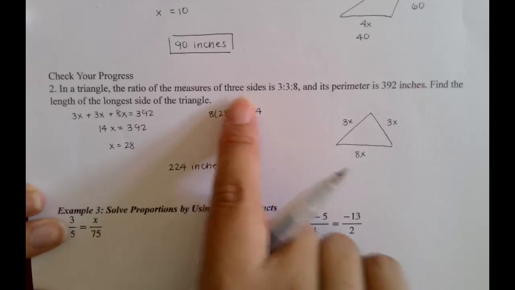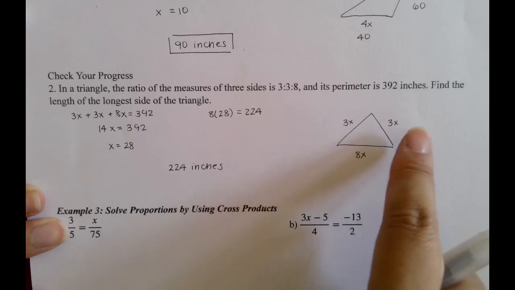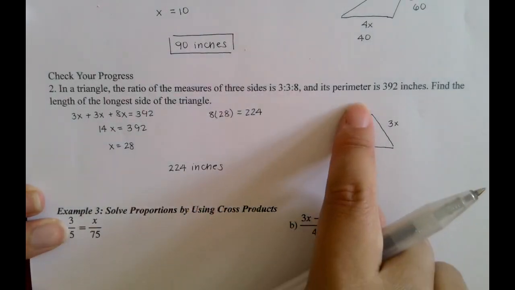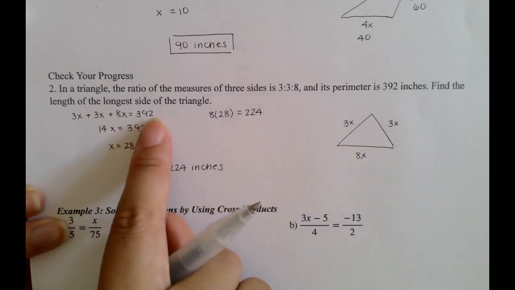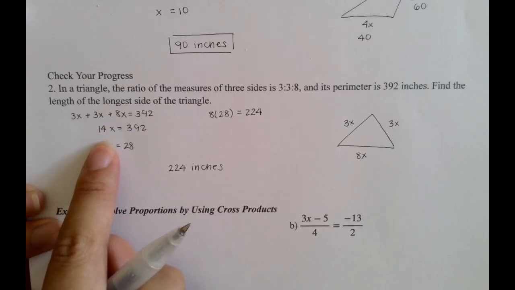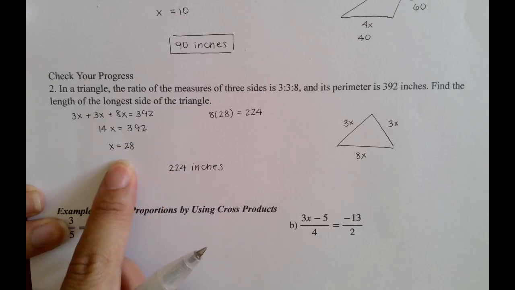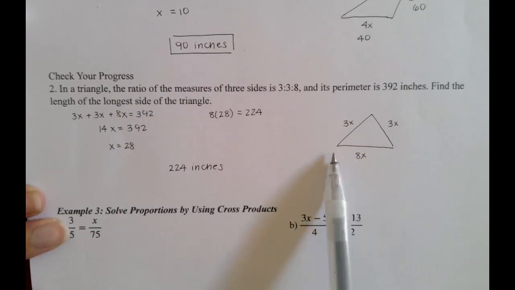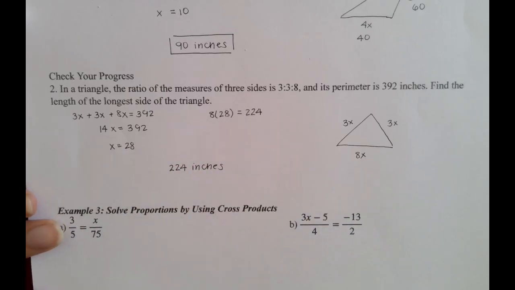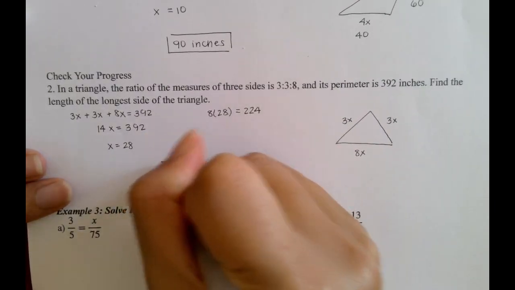The ratio of the measures of the three sides is 3, 3, 8. So I just drew a triangle, and the sides are 3x, 3x, and 8x. Its perimeter is 392 inches, so 3x plus 3x plus 8x should equal 392. That's a total of 14 x's, and then I divide by 14 on both sides, and I get x equals 28. So 8x would be the longest side, and since now I know x is 28, it's 8 times 28, which is 224. Since the units were inches, it's 224 inches.